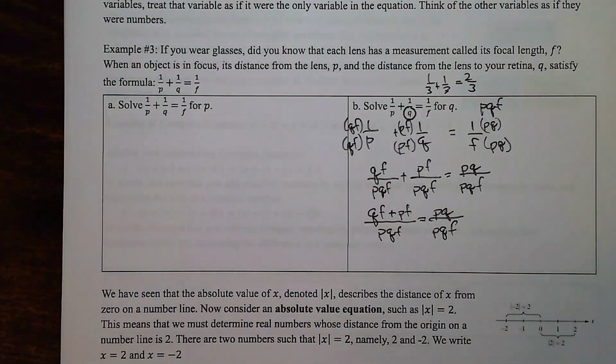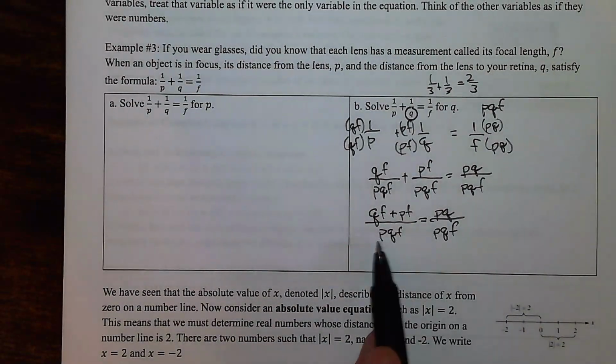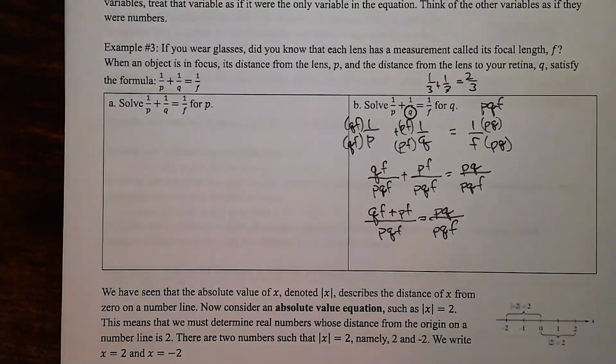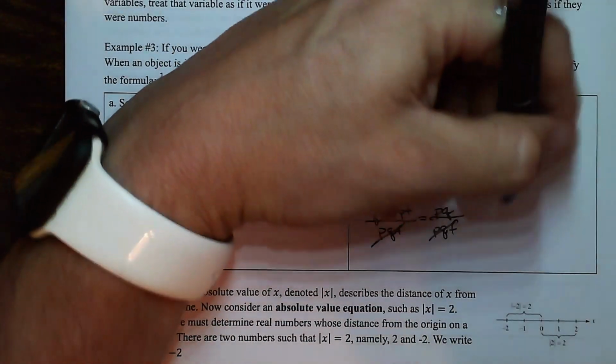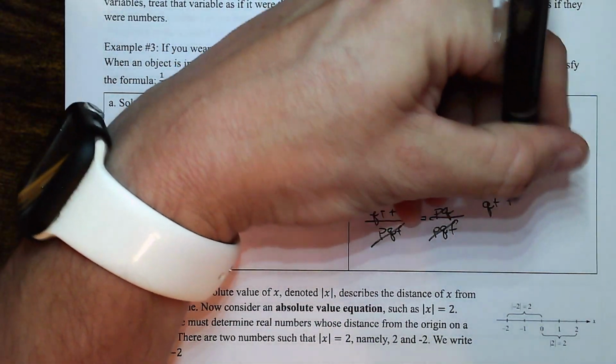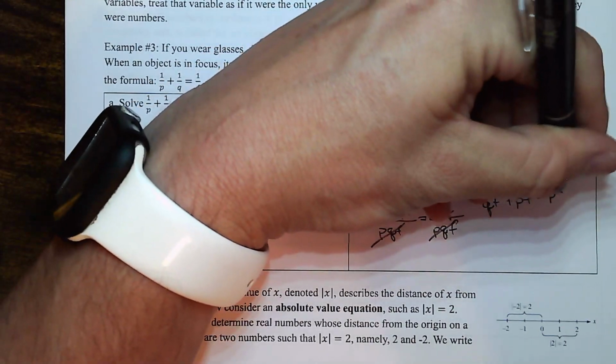Now recall in the last problem that we did, we had a fraction equal to a fraction, and the denominators are the same. So what can we do with the denominators? We can cancel them. So now we've got to solve this for q. This gets a little tricky, but we'll talk about it.